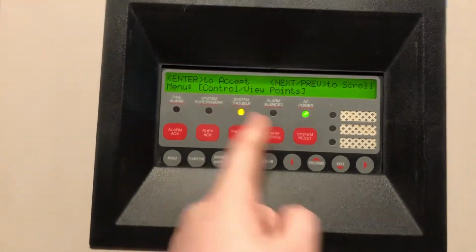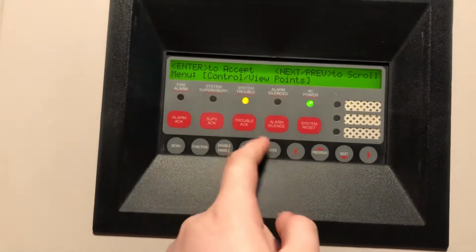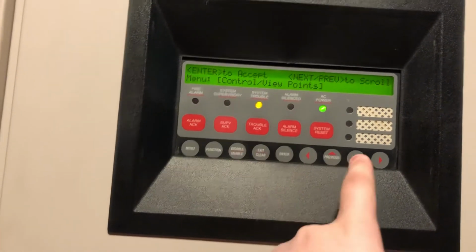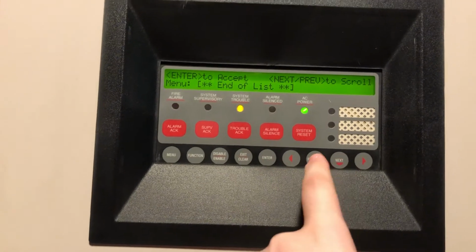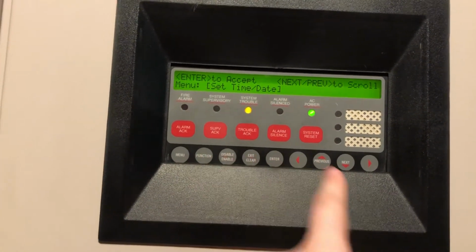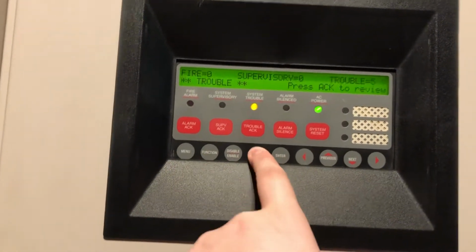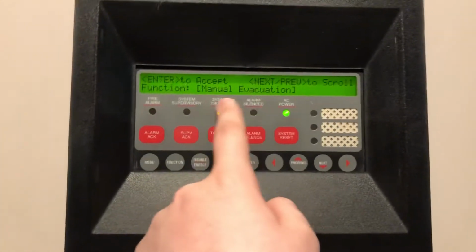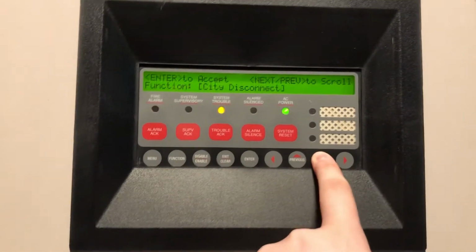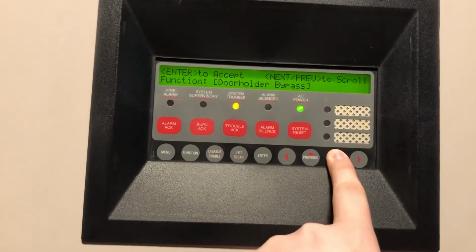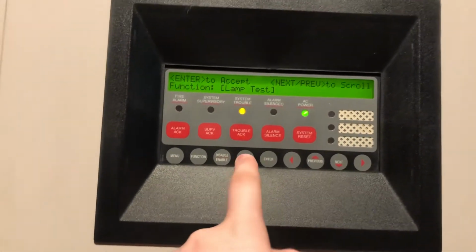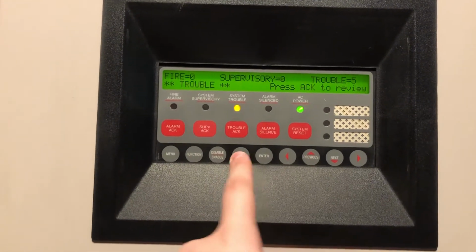So now this gives us access to enable and disable points, I believe. Oh, we can set time and date on level 2 as well. And then if you go to function, you can see manual evacuation. That was not there before. City disconnect, control point bypass, elevator bypass, door holder bypass. And yeah, that's everything that level 2 gives us.